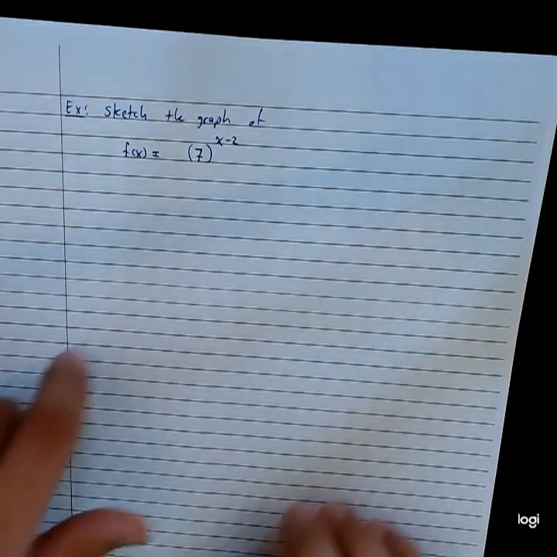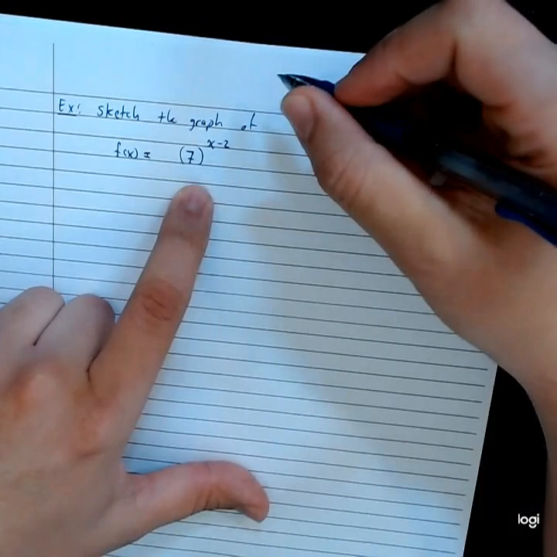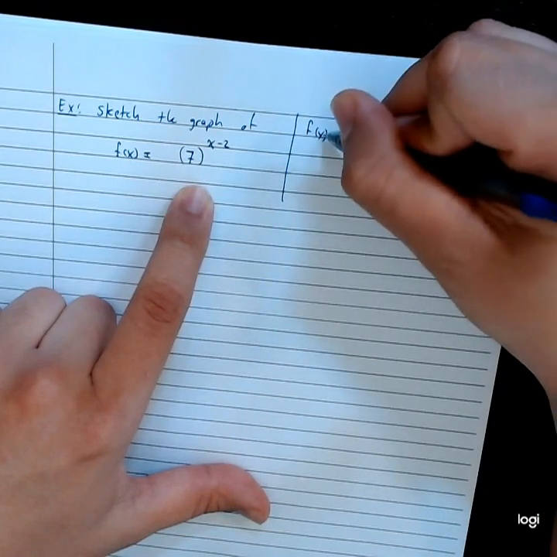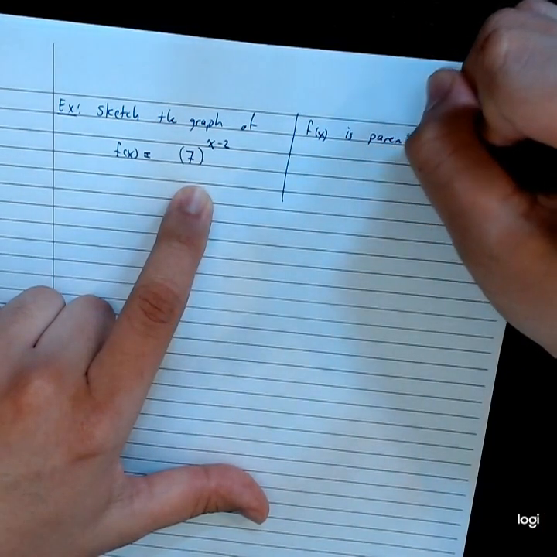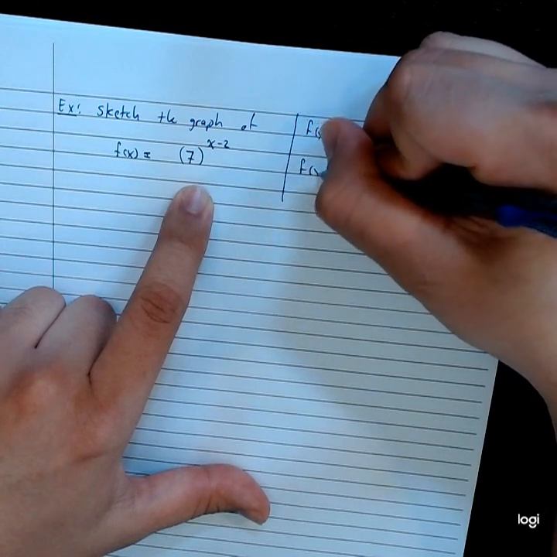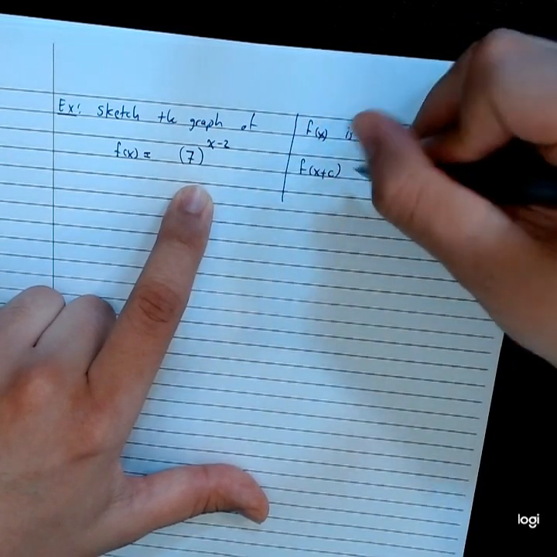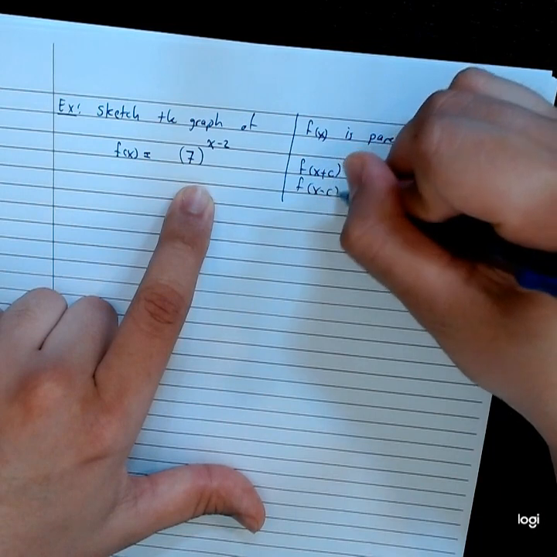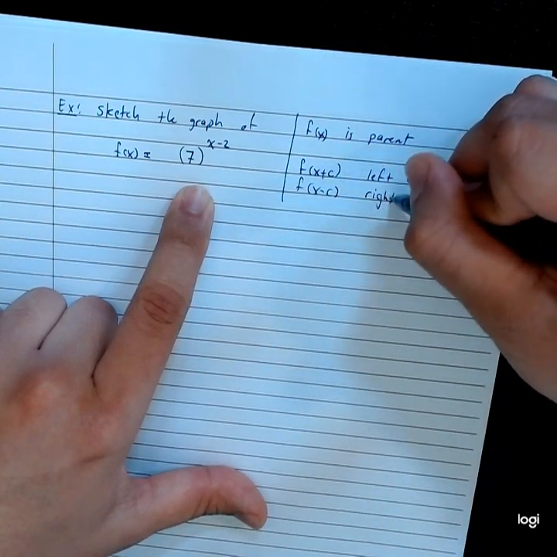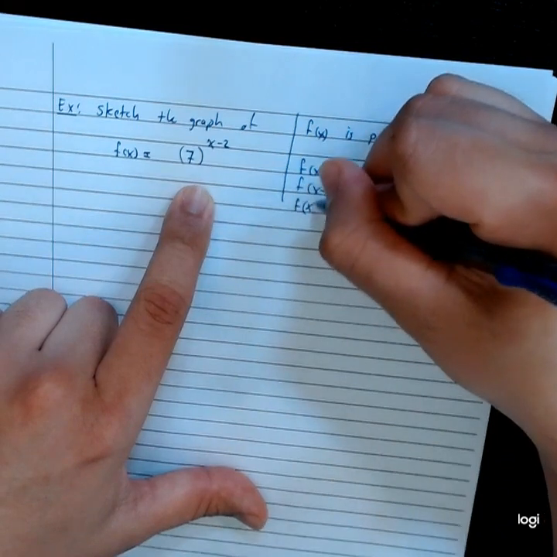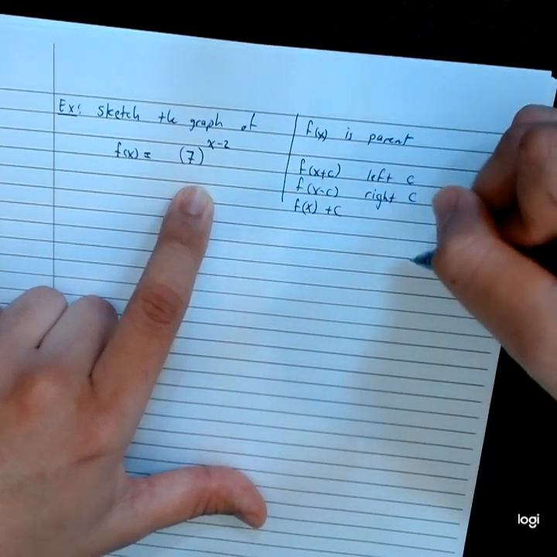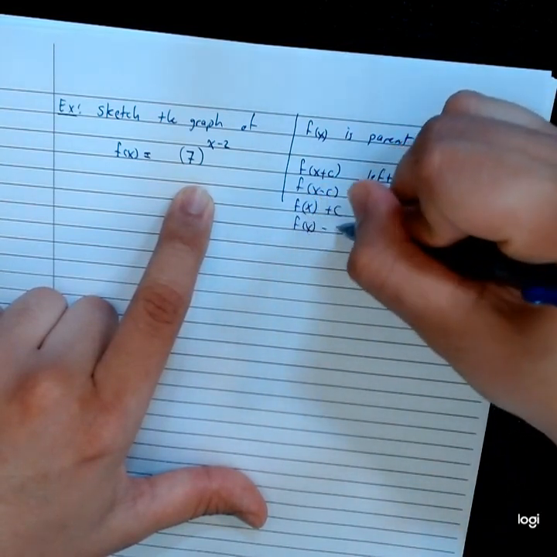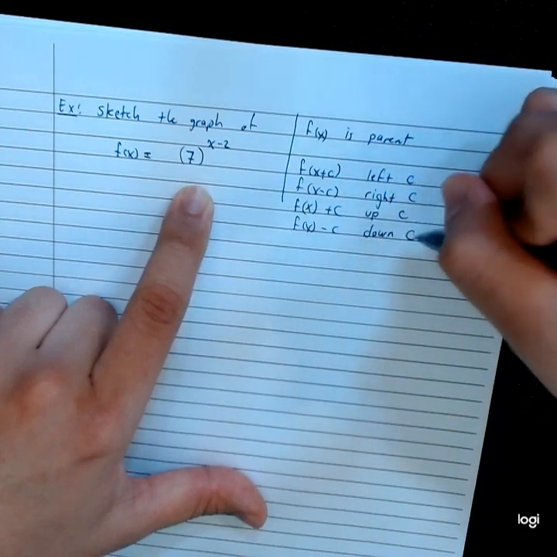Let's start with that. All right, so remember your modifications, your transformations of your parent function. If you have f of x is the parent, then if you have f of x plus c, that's going to move everything to the left by c. If you have f of x minus c, that's going to move everything to the right by c. If you have f of x and then outside of the function you add c, well then that's going to move everything up by that amount. And if you subtract from the function, that's going to move everything down by that amount.